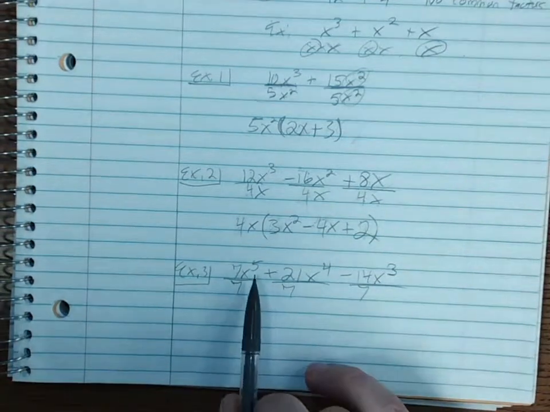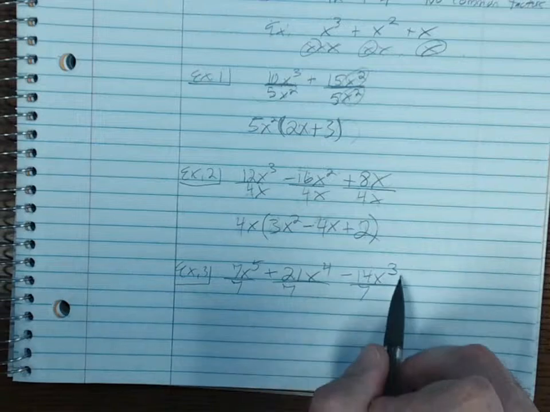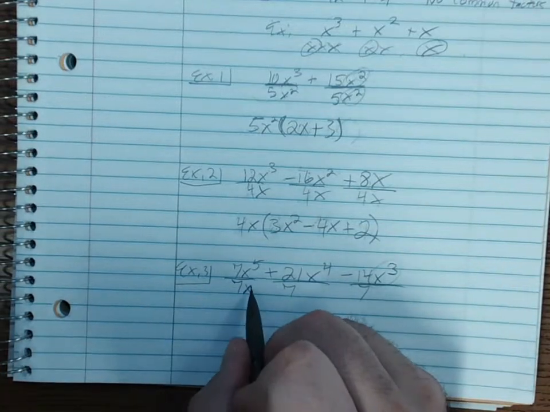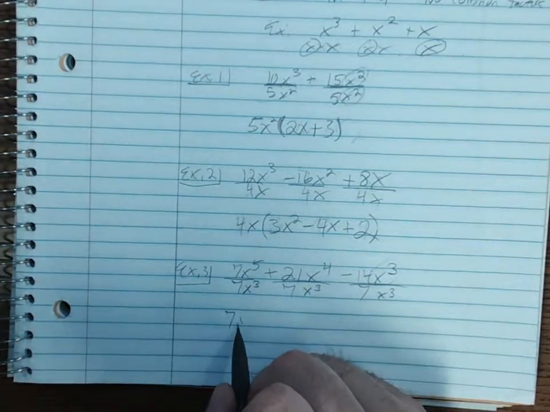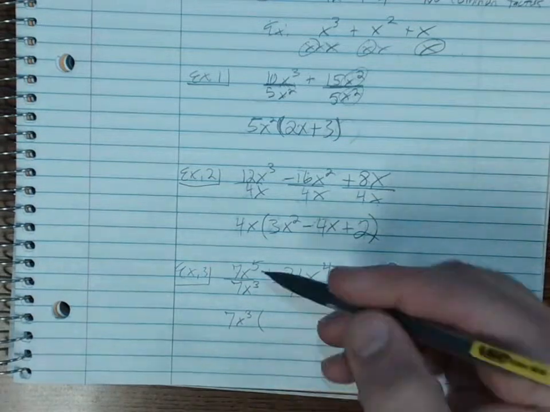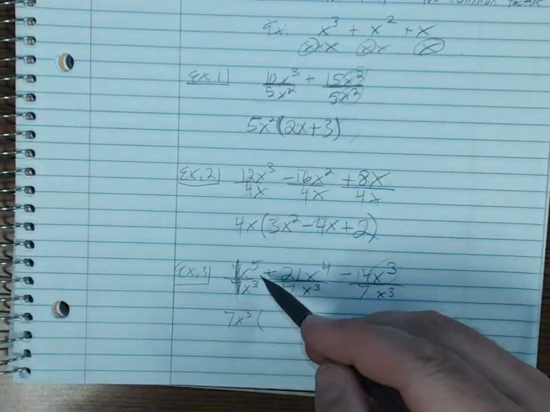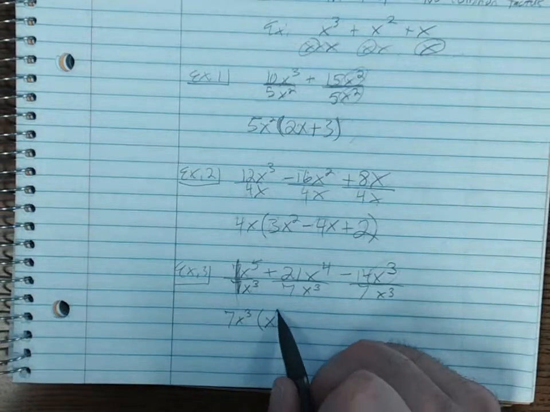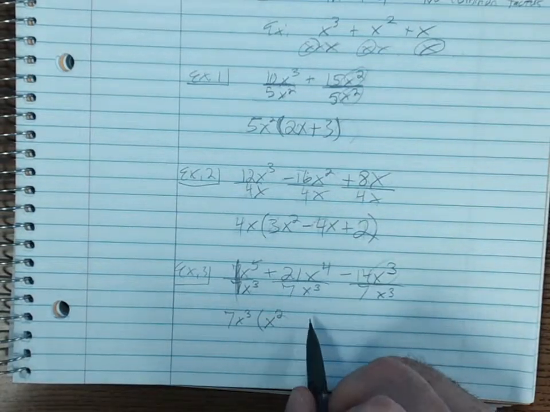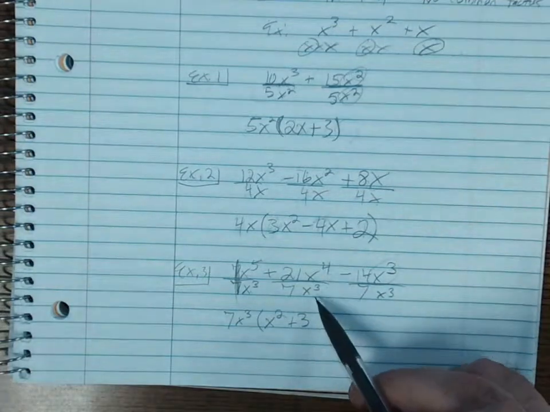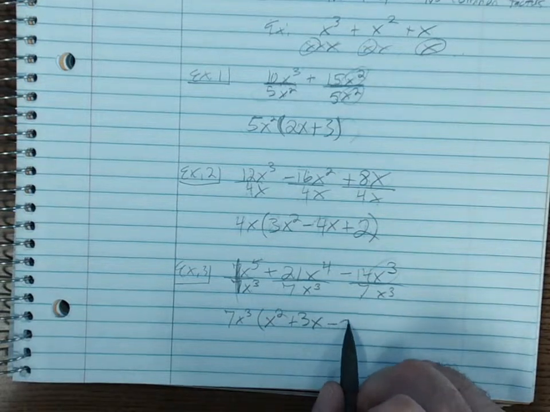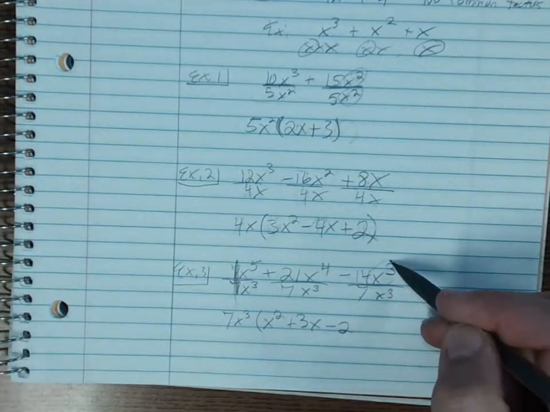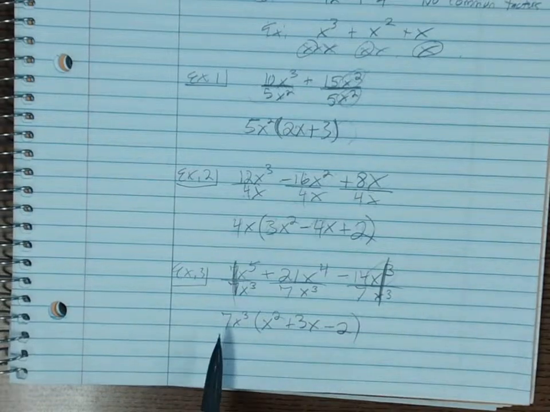And then I'm looking at my exponents. I got 5, 4, and 3. So this will be what I can factor out, x to the 3rd. So I'm going to factor out 7x to the 3rd, and the question is what's left. So 7 divided by 7 is 1. X to the 5th divided by x cubed is x squared. 21 divided by 7 is 3, so I got plus 3. X to the 4th divided by x cubed is just x. And then negative 14 divided by 7 is negative 2. And x cubed divided by x cubed, again, is 1, so I don't have to worry about it. So I get 7x cubed times x squared plus 3x minus 2.